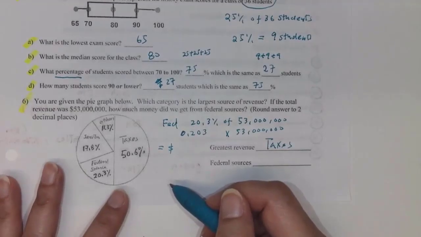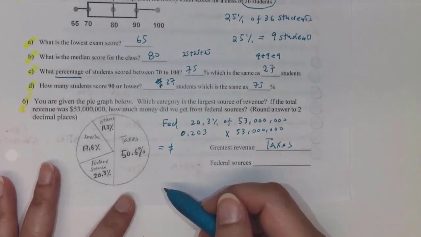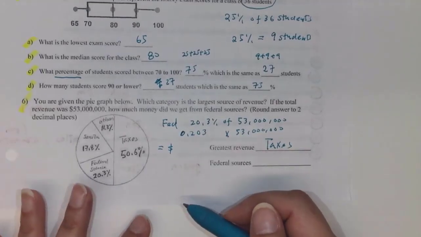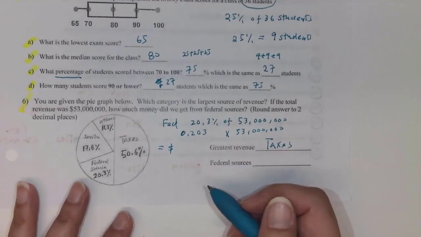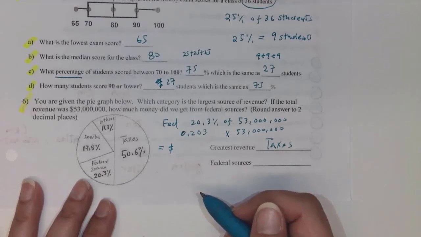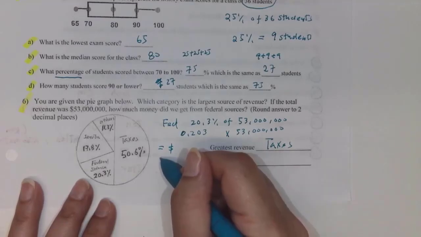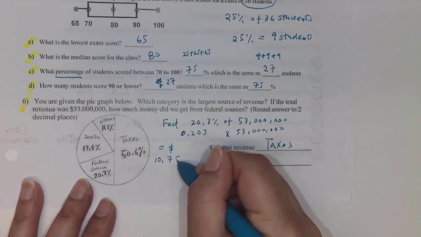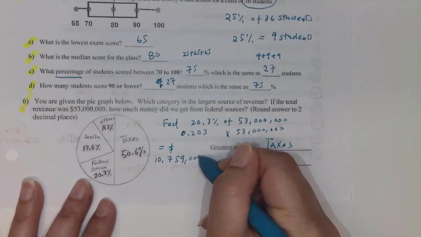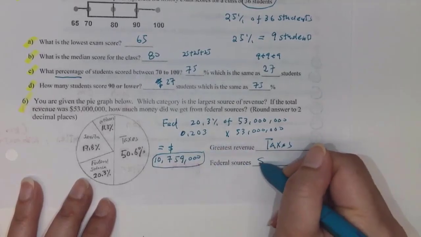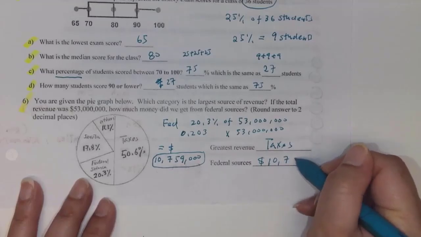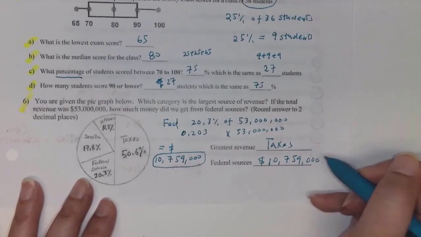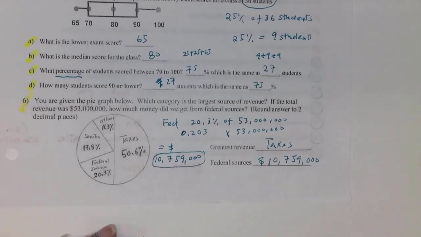Somebody have a calculator? Or did you do that at home? No? Better practice between now and Wednesday. Say it again. 10,759,000. Okay, thank you. So 10,759,000 is what they get from the federal source. Are we okay? So we're using the pie charts to find the answer based on the information given to us.